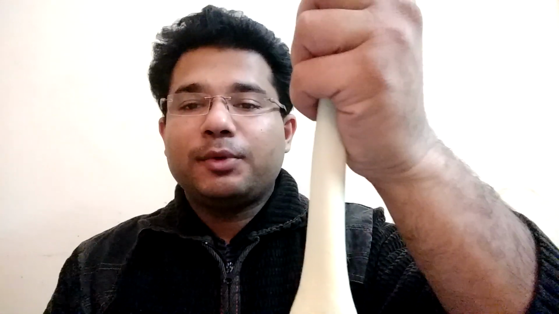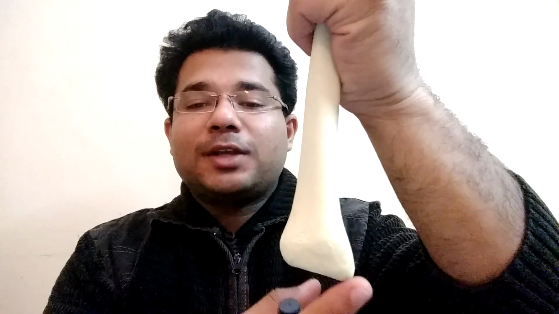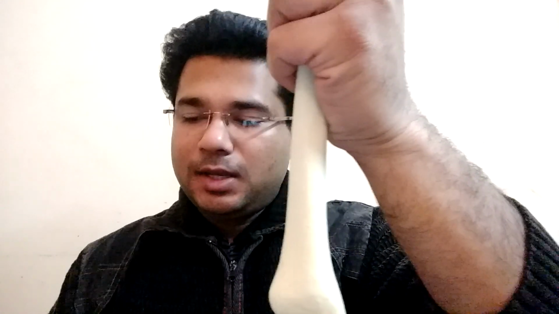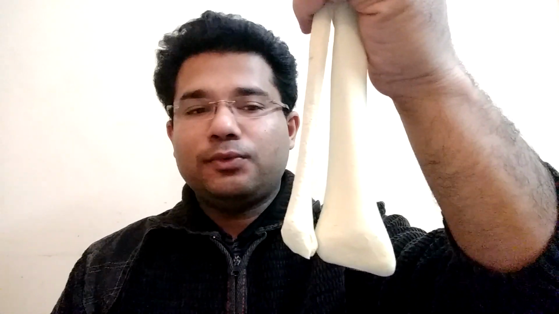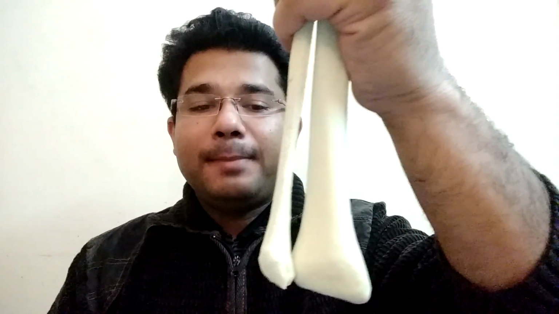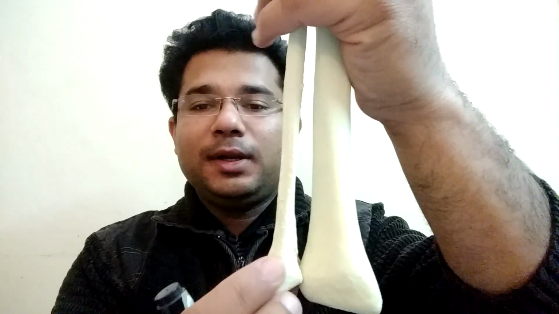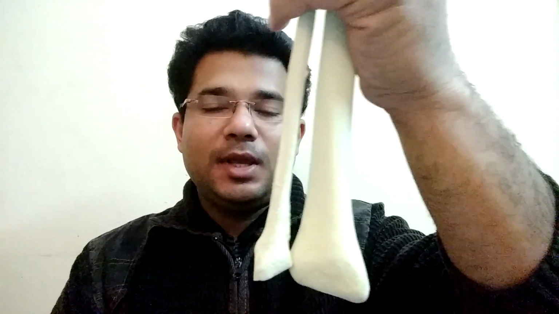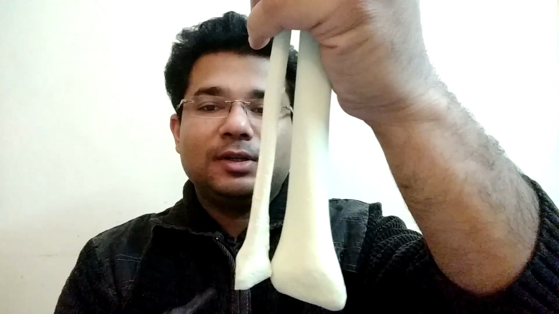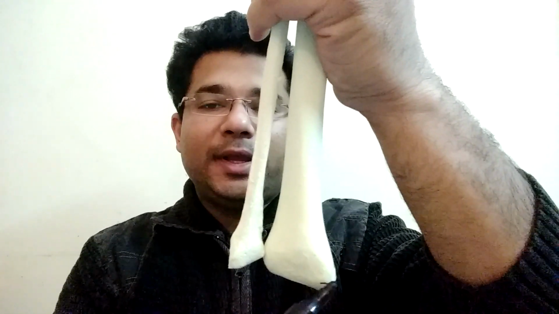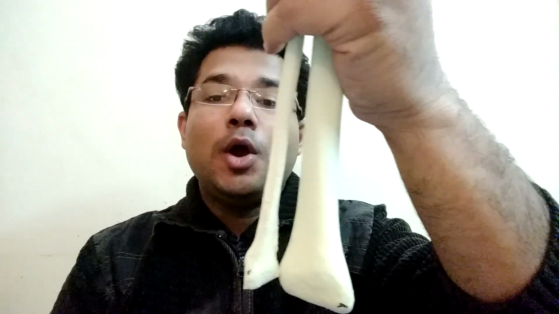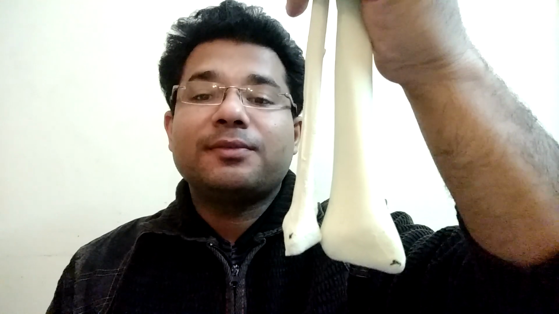In tibia, the other eponym fracture is the fracture of the bimalleoli. This is the tibia and this is the fibula. Both articulate with each other to form a bimalleolar joint or an ankle joint. This is the medial malleolus, this is the lateral malleolus. When both of them fracture together, it is called the bimalleolar fracture, popularly known as the Pott's fracture.